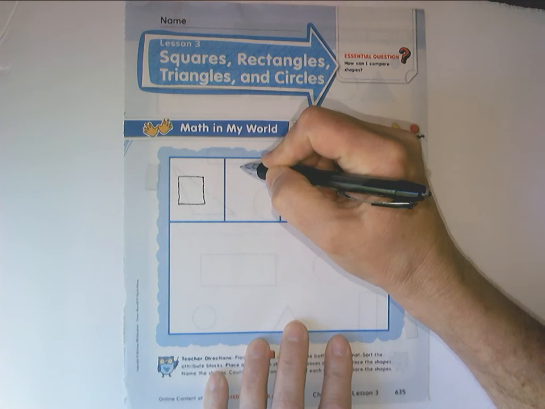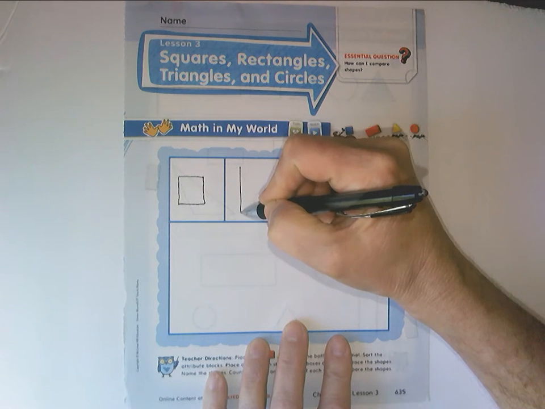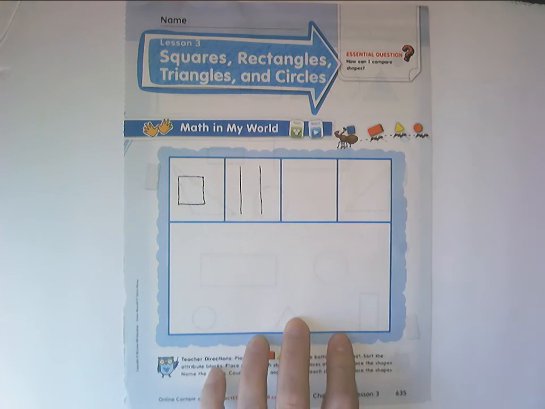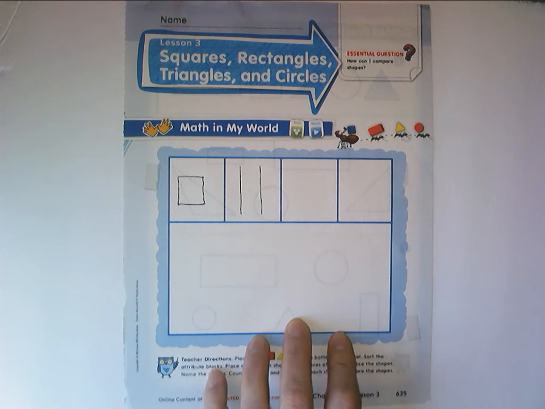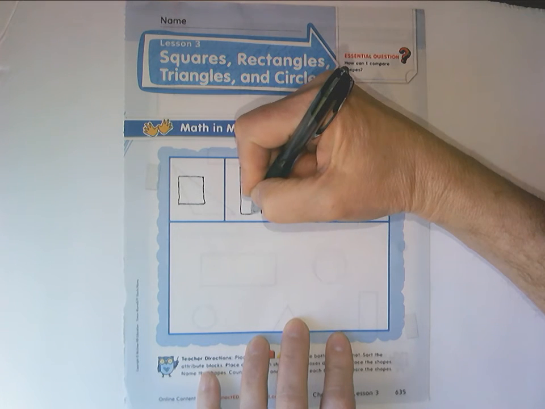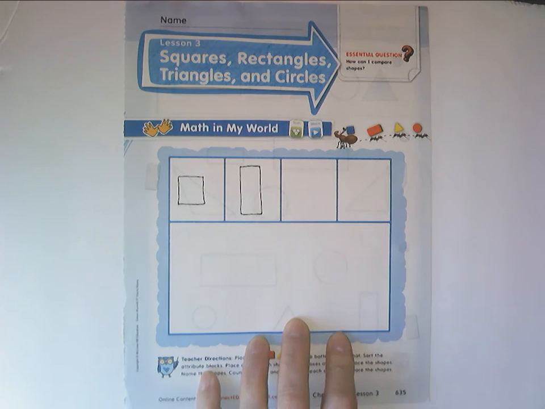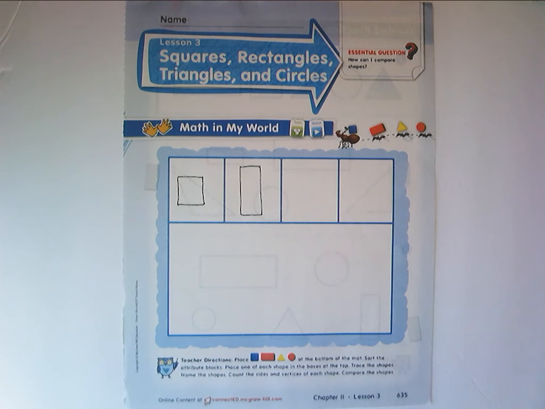We're going to do a long side like this and a long side like that. Hey, what number is that? That's the number 11. Good. But now we're going to add the short sides. 1 short side here and 1 short side there. Now we have a rectangle.